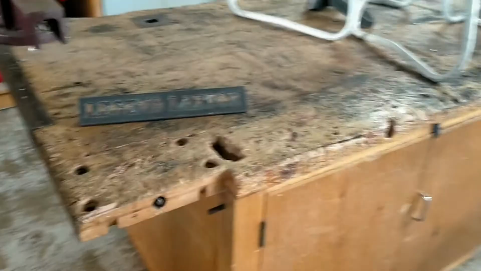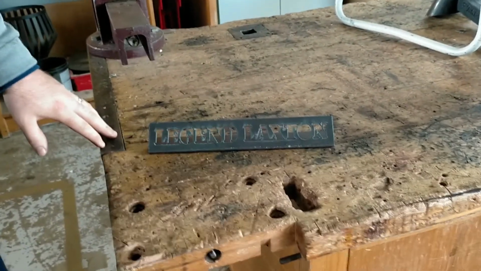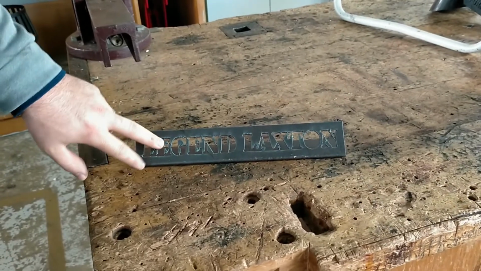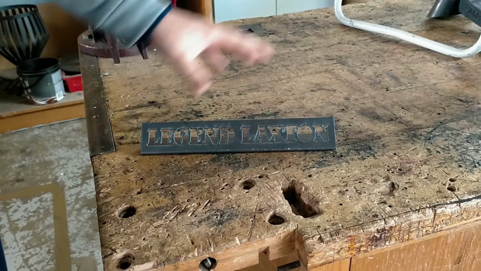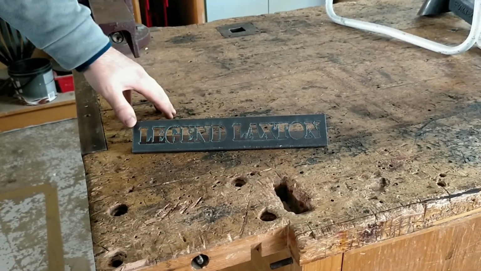So I've put it over here on the table. You can see how that's worked out really well with what I wanted. So a note for next time: changing the style of the text. But everything else has actually worked really, really well, even the thickness of the metal, which I was a bit unsure of.